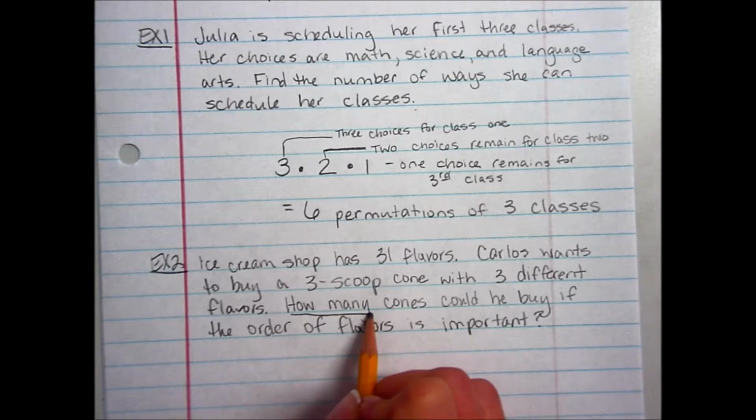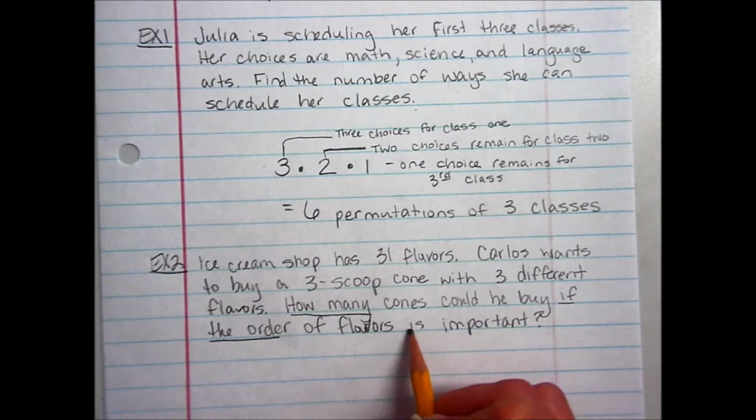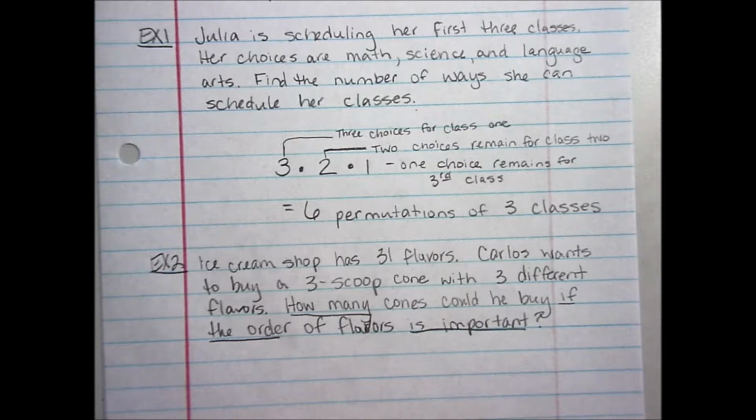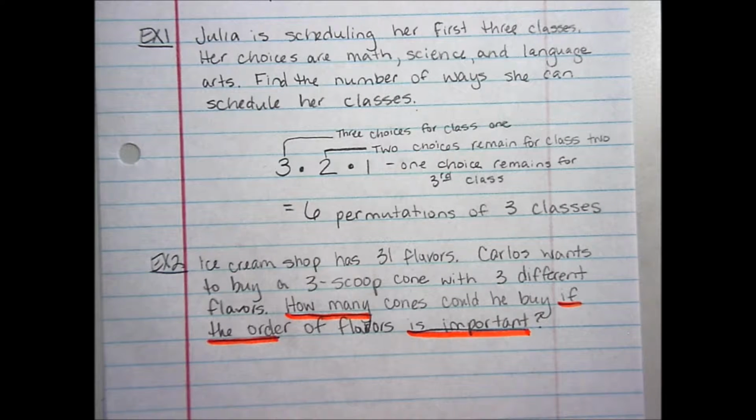So if you see how many and if the order is important, these are going to be your clue words to know that you'll need to do the permutation with it. So basically they're saying, okay, how many possible arrangements are there of ice cream flavors on this cone?